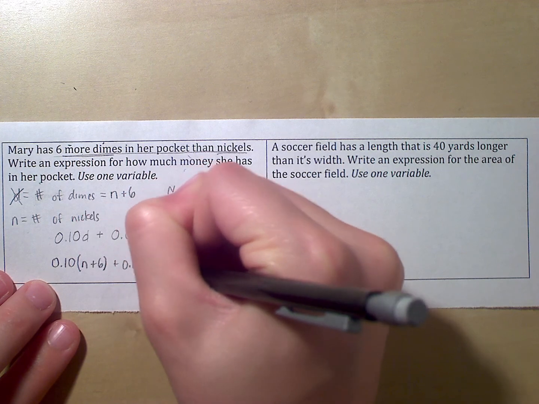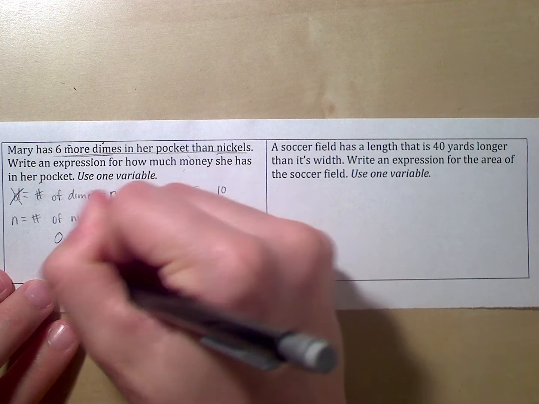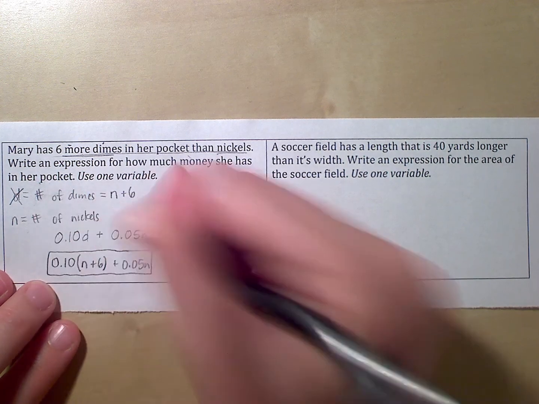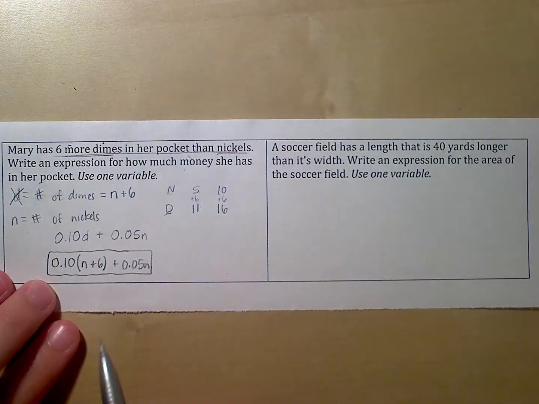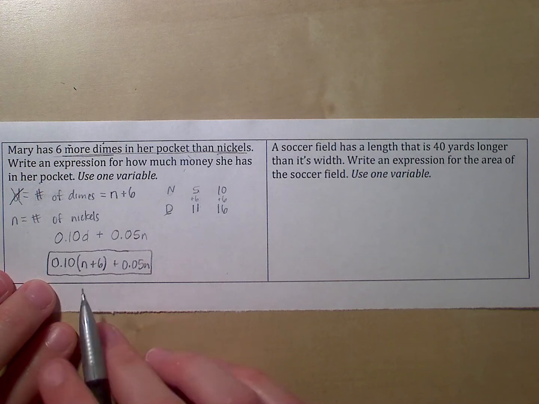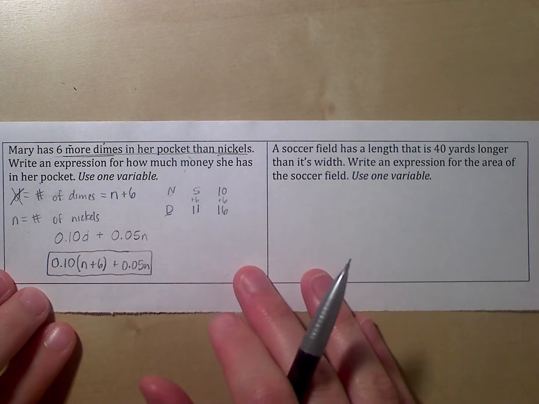And so now, this is perfect. I have an expression that only has one variable. It only has an N in it. Okay, and that's going to be really powerful when I get to solving equations.